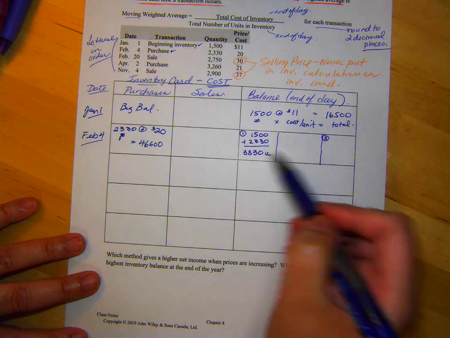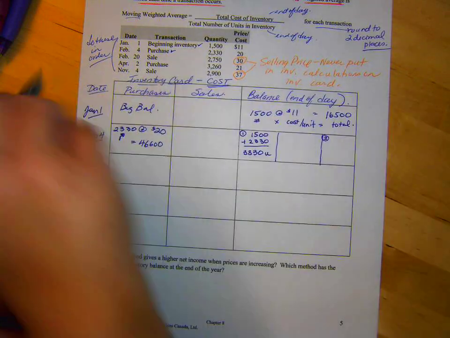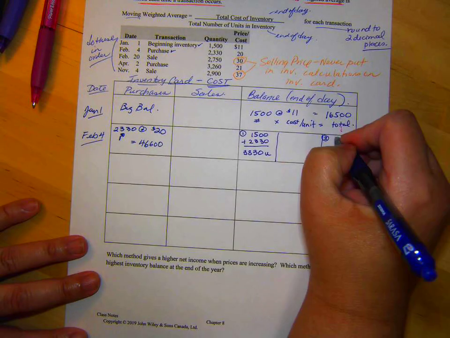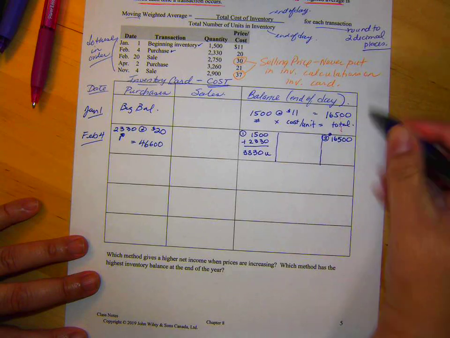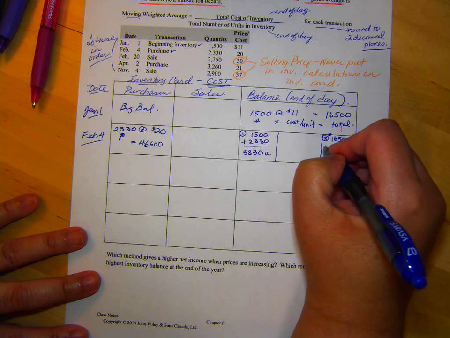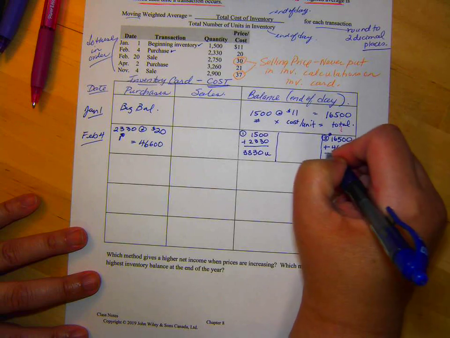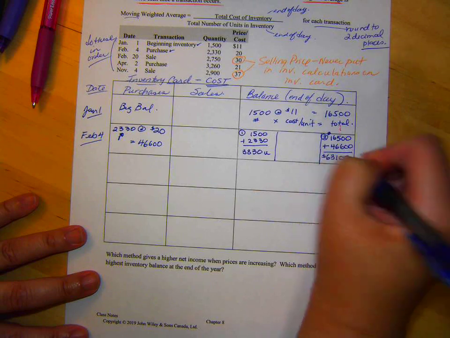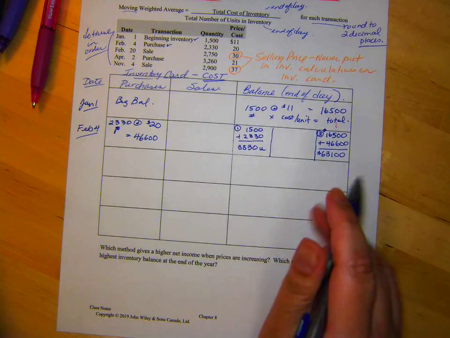So we need the number of units first, then we need the total cost. We had 16,500 from last time, and we added 46,600, and that gives us 63,100. So we do units, we do dollar total, and then we're going to figure out the cost per unit.